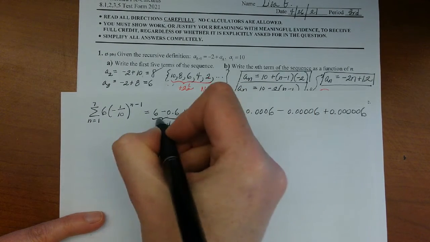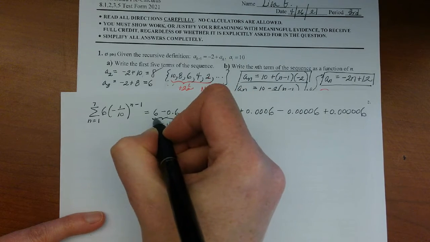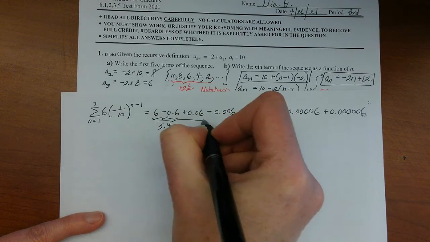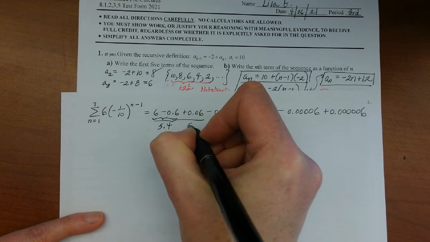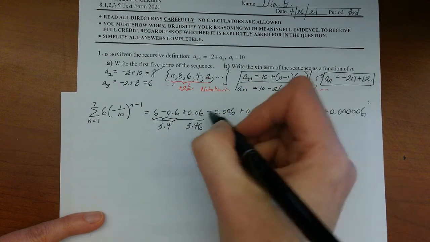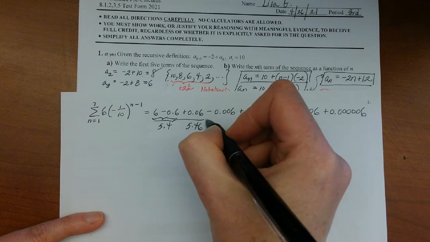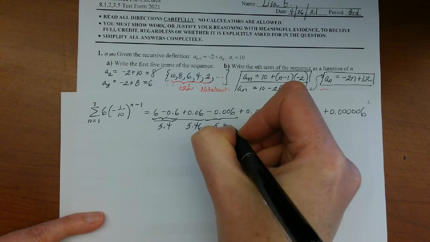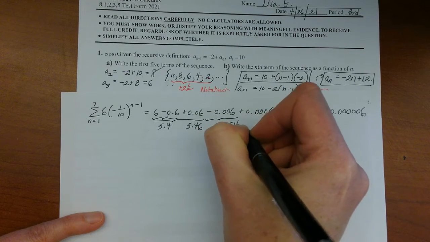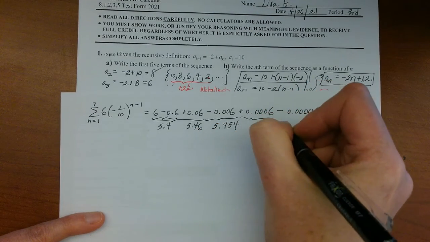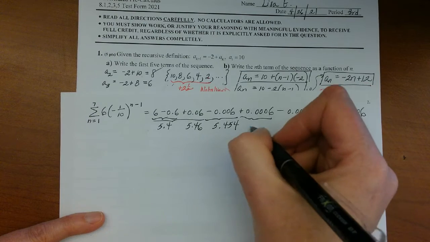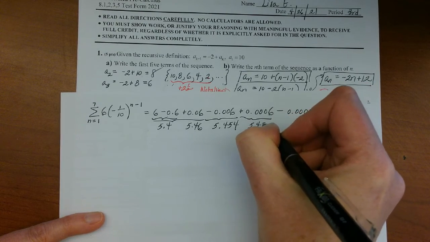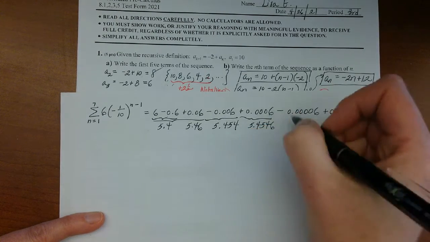And then if you were to plug in the next term, you'd get 5.46. And then if you plug in the next term, you'd get 5.454. Adding this next term in, you'd get 5.4546.